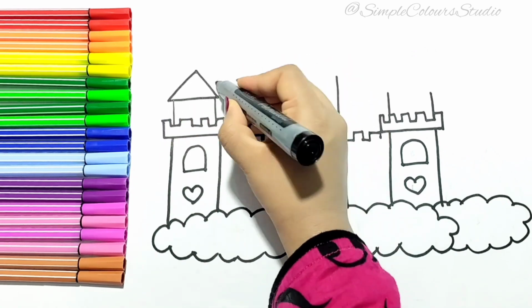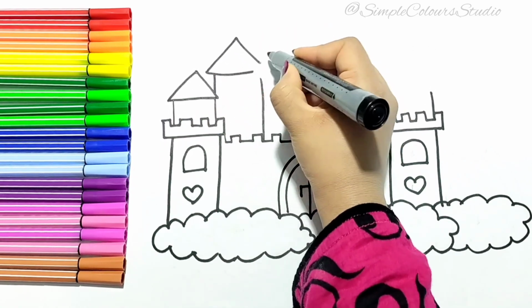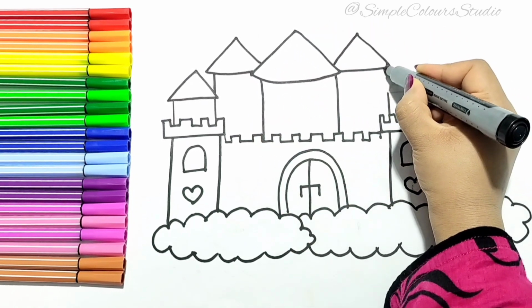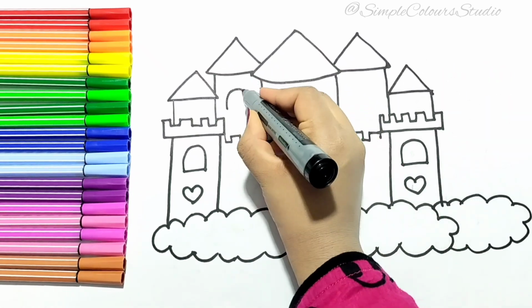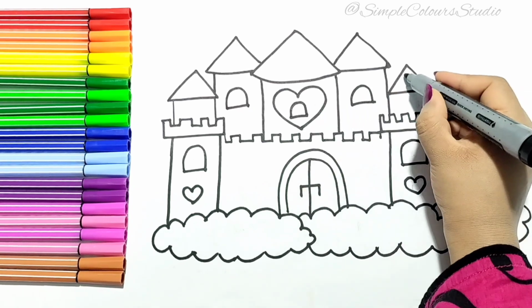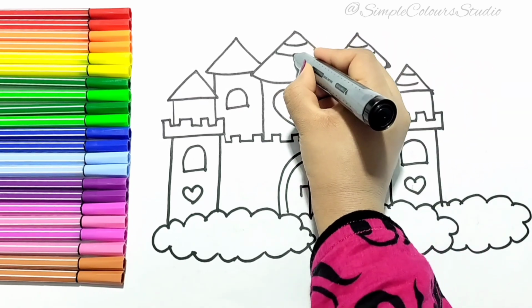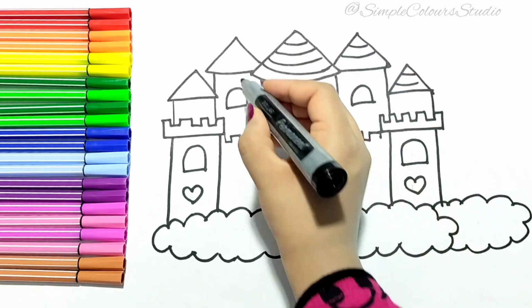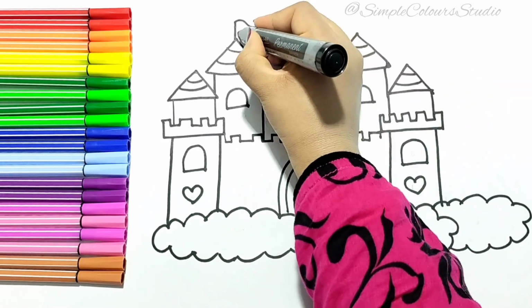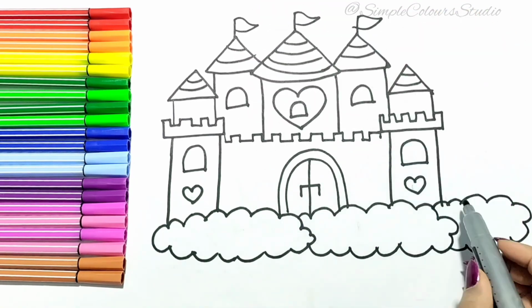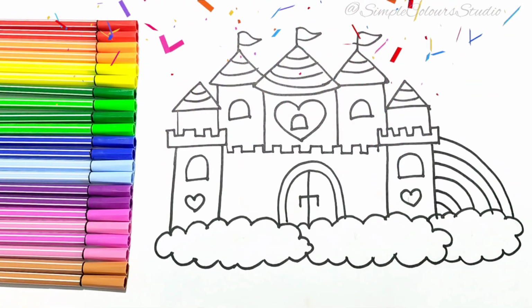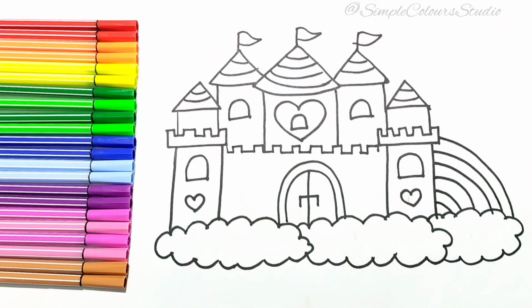Now I am drawing 3 towers. Draw 3 flags on these towers. Now I am drawing a beautiful rainbow on the side. Good job!